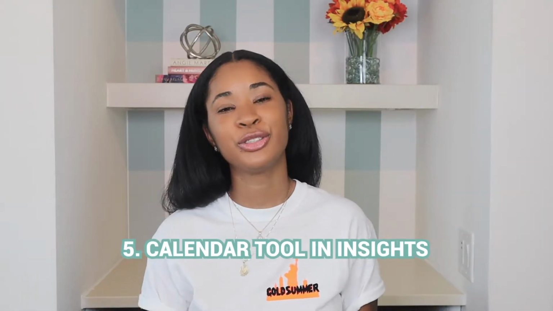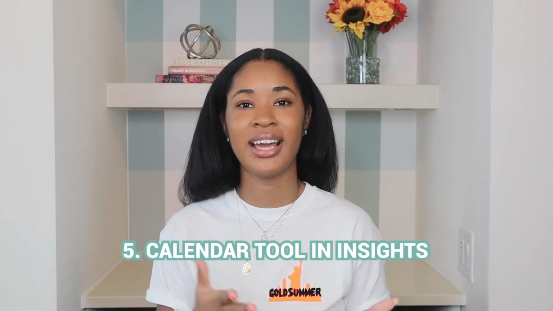So the fifth update that we're going to talk about today is the calendar tool in Insights, which basically allows you to select a custom date range in your Insights when you're looking at maybe your reach or maybe your impressions. You can now select your custom date range. You don't have to follow the 7 days, the 14 days, or the 30 days that Instagram has preset into the app, right? So maybe you just want to see how your followers grew from Friday to Sunday. You can now do that.